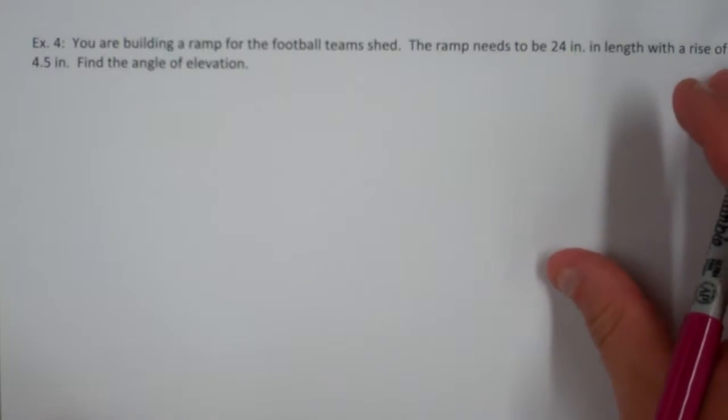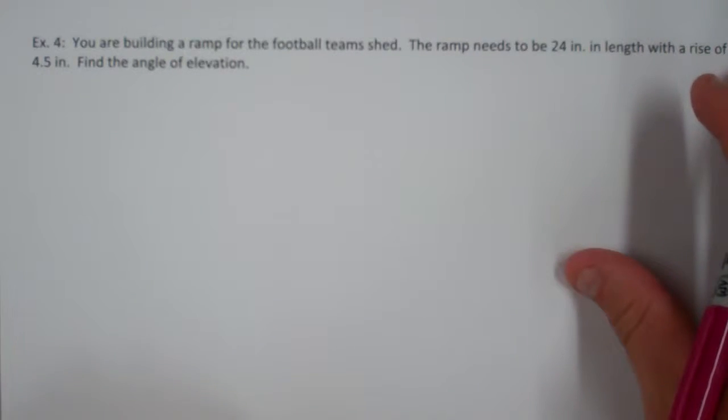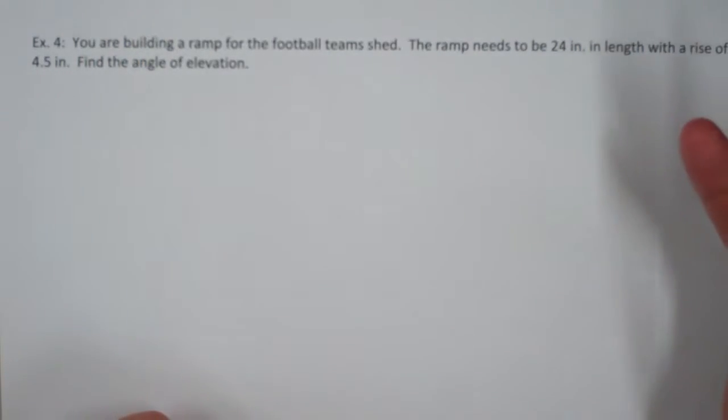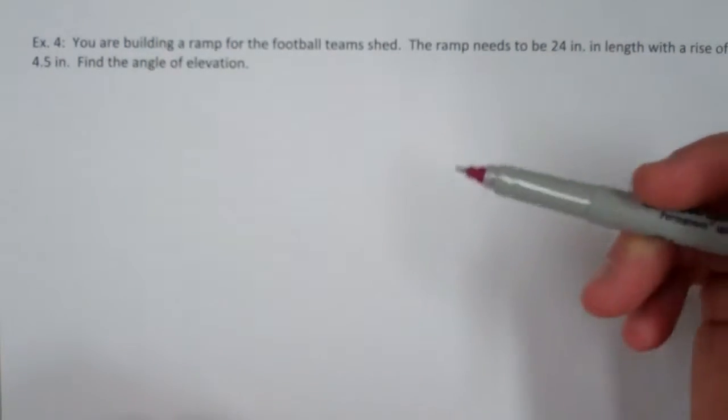If you don't go to school at Lakes, in northern Illinois, next to Antioch, in the town of Lake Villa, then you wouldn't know about this, but I'm telling you, it is there and it needed a ramp. And yours truly built the thing. So the ramp needs to be 24 inches in length, that's just 2 feet. That was the size of plywood that I had, with a rise of 4.5 inches. And that's how far the shed was off the ground.